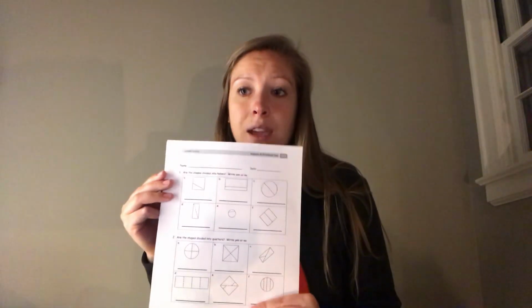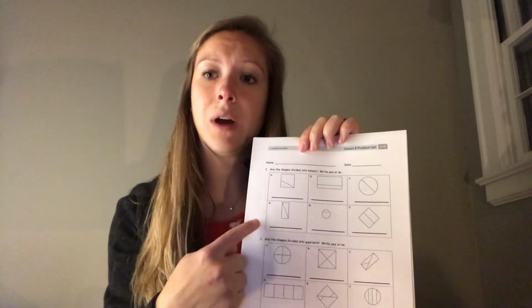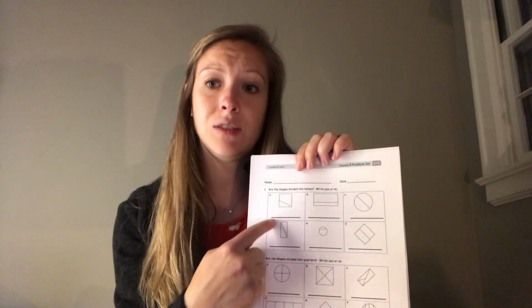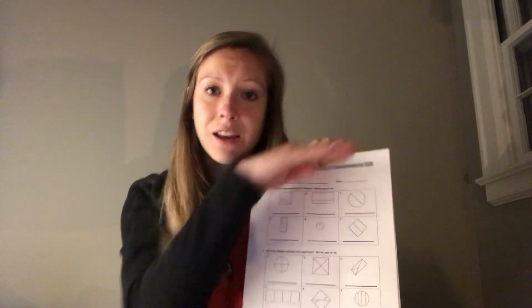Okay, for math today, we are on lesson 8. For your math time, you're going to spend at least 30 minutes working on this worksheet. On number 1, it says, are the shapes divided into halves? Write yes or no. Up here in number 1, you have 6 different shapes, and you see dotted lines going through the shapes. It's kind of cutting the shape. So remember, if it's divided into halves, that means it has to have 2 equal parts.